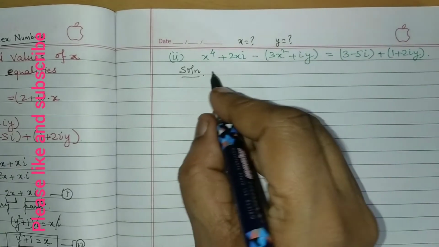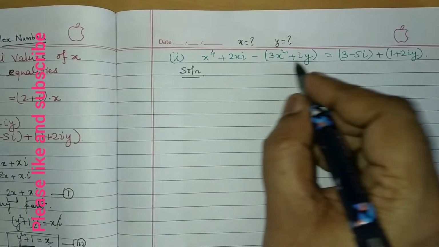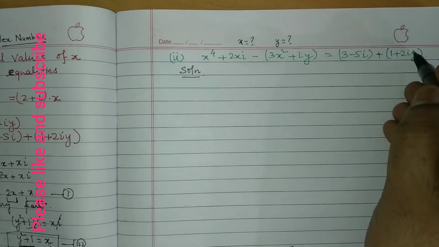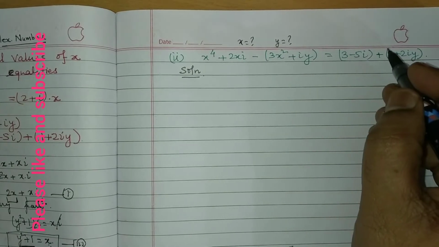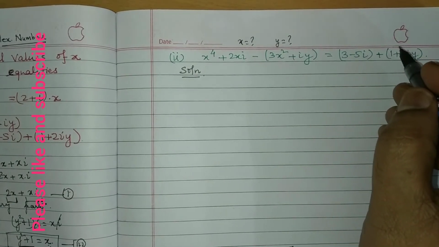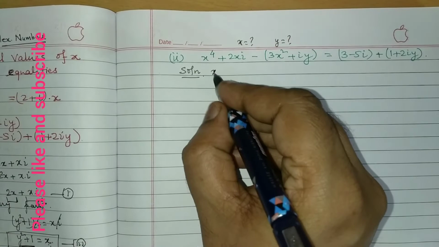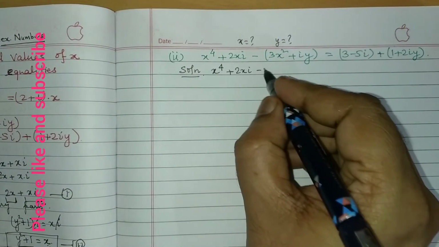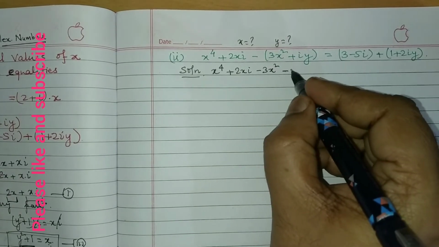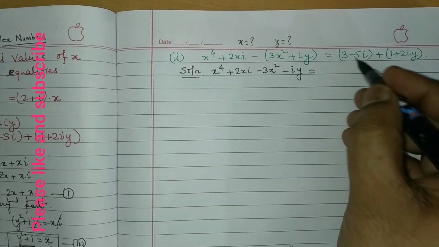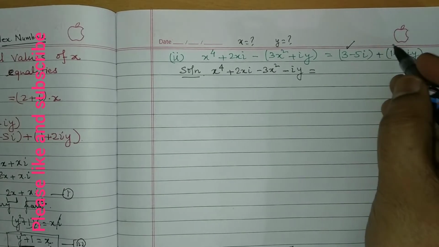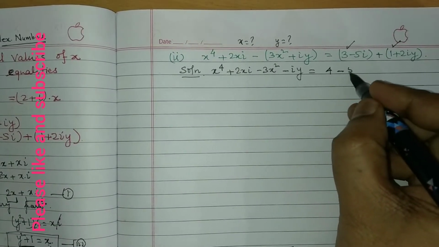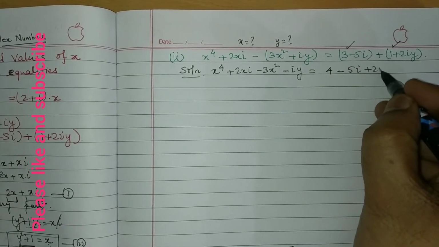Similar type of question. So first of all we will write the complex number on the left hand side and on the right hand side in the standard form, or in the form of a + ib. So x⁴ + 2xi − 3x² − iy, and on the right, 3 and then 1, so it is equal to 4 − 5i + 2iy.